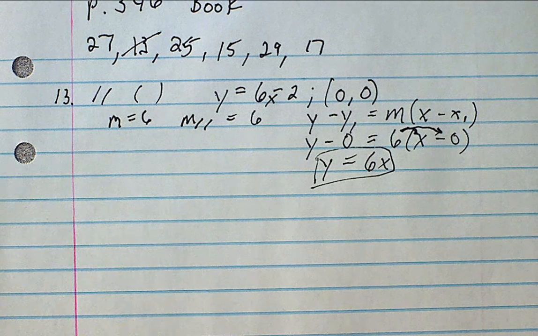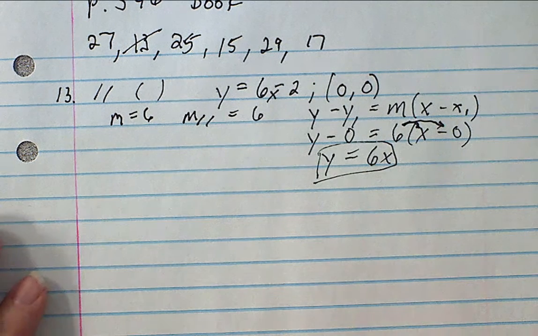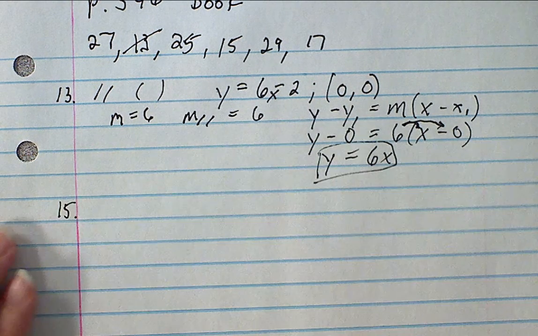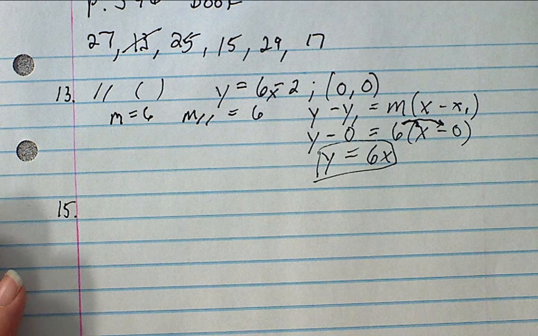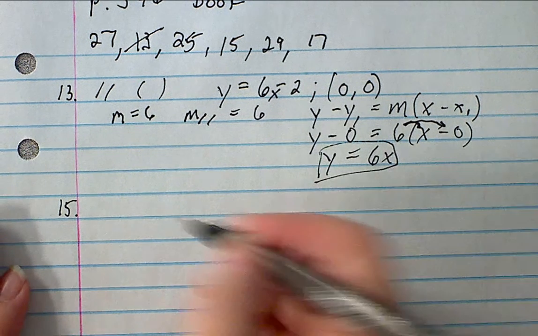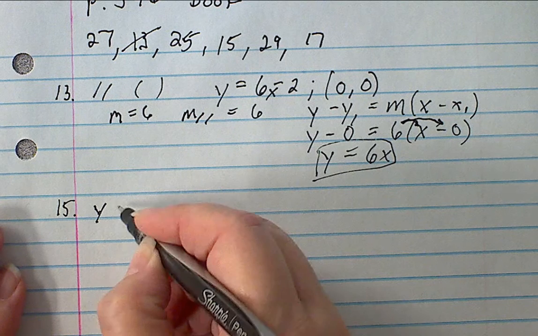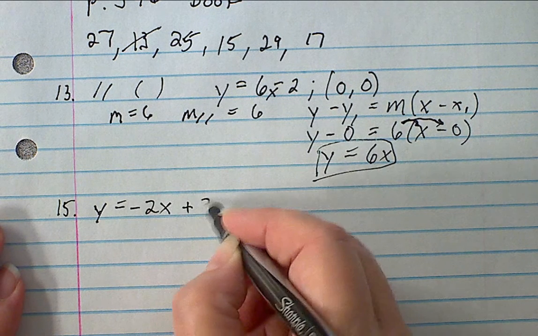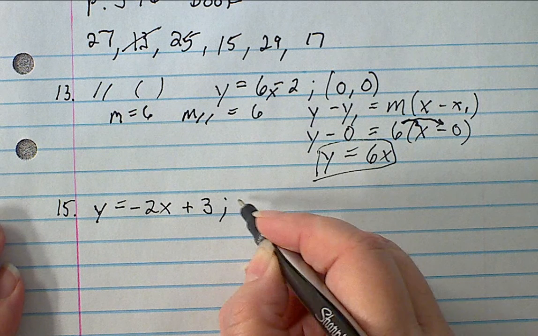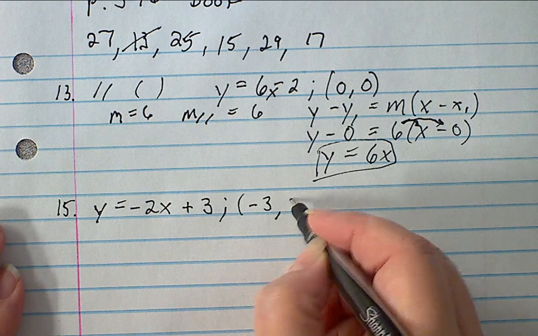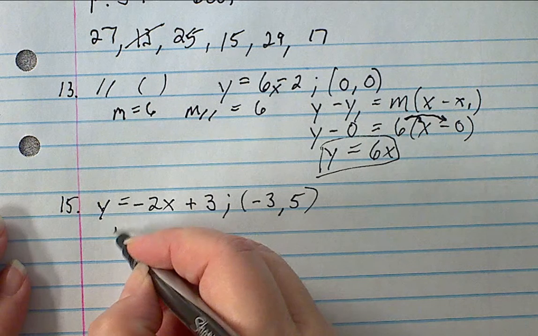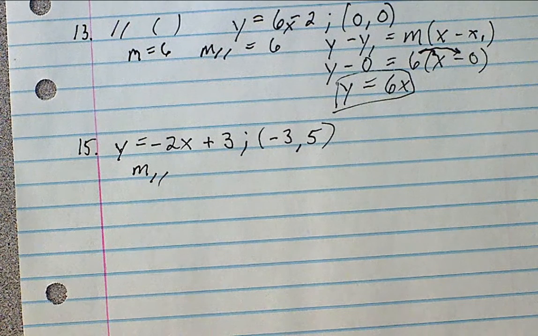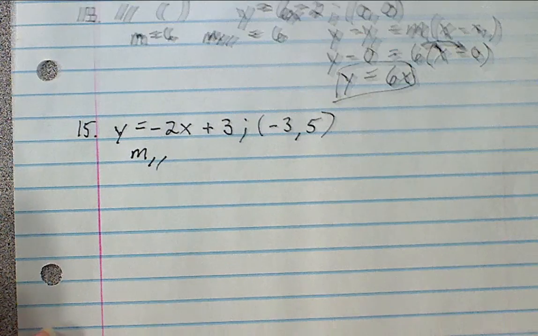So that's 13. All right, 15. 15 is doing the same thing, but we are given the equation y is equal to negative 2x plus 3. And the point is negative 3, 5. So, first question to you guys is, what is the slope of the parallel line?